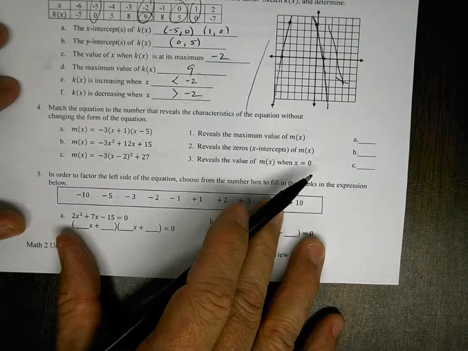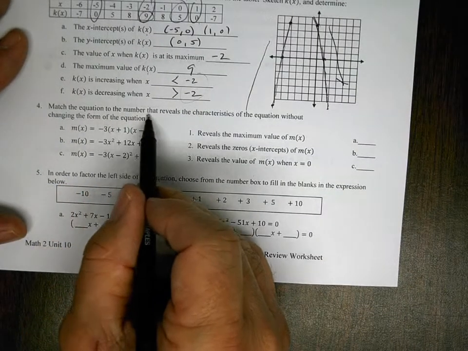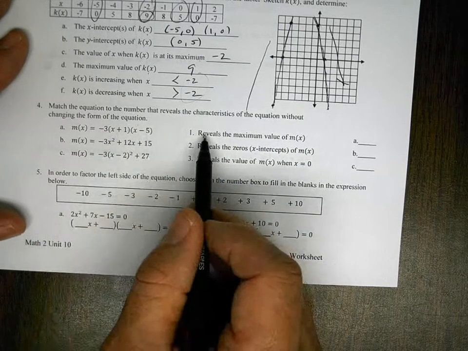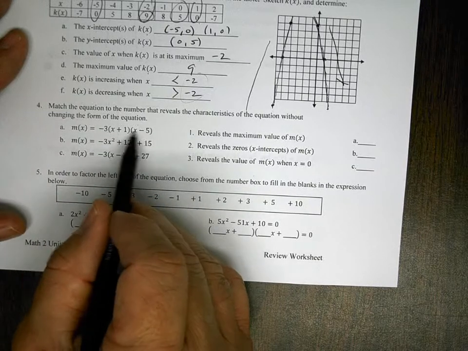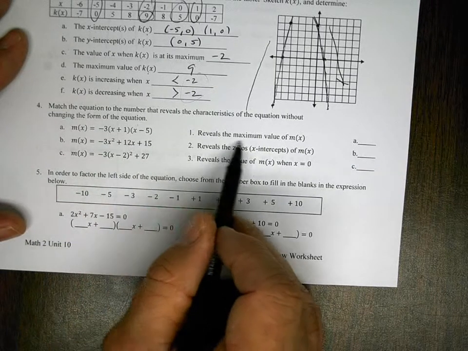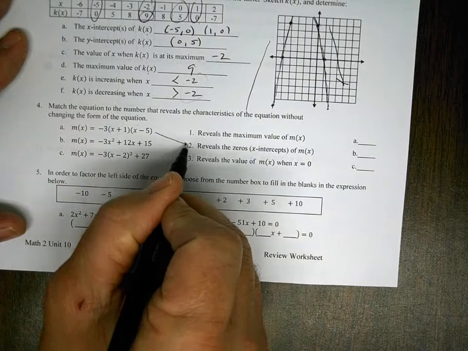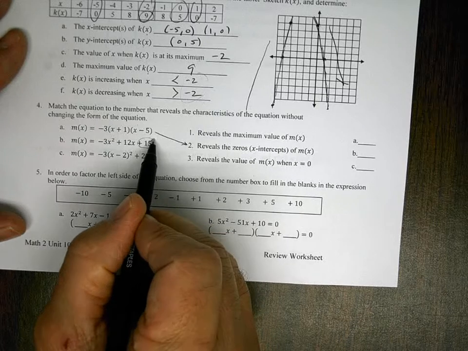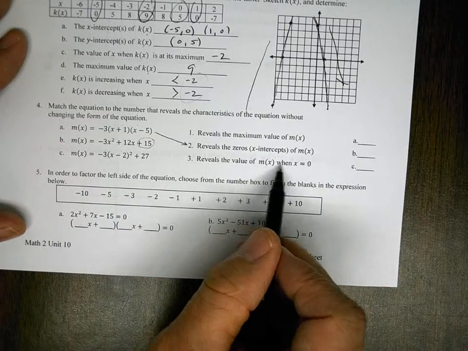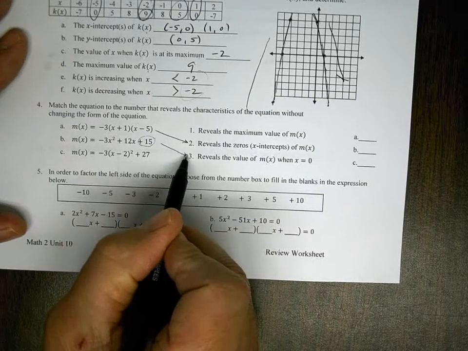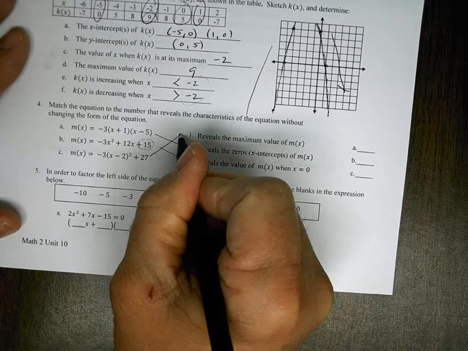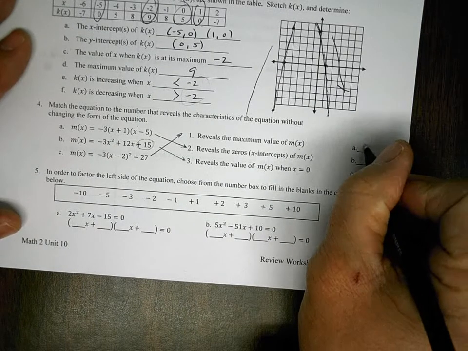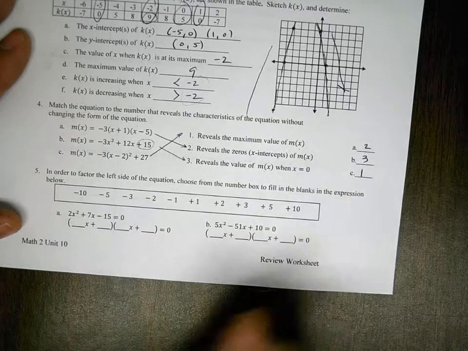Okay, moving on. Number 4, match the equation to the characteristic that it reveals without changing the form of the equation. Okay, so this one is the best for finding the zeros or the x-intercepts, which is right here. When it's in standard form, it's best for finding the y-intercept, which is the value of m of x when x equals 0. That means the vertex form is best for finding the maximum value. So it looks like it is 2, 3, and 1.